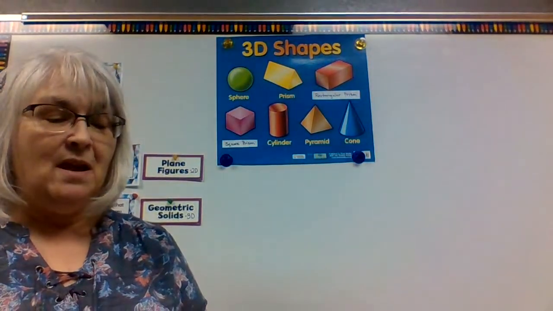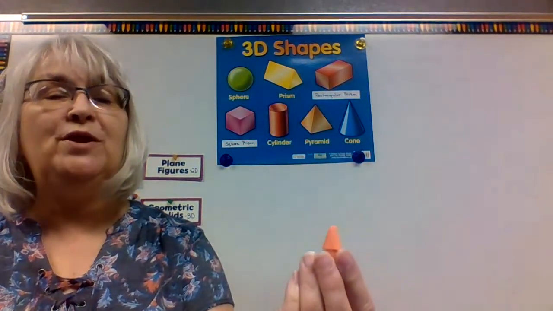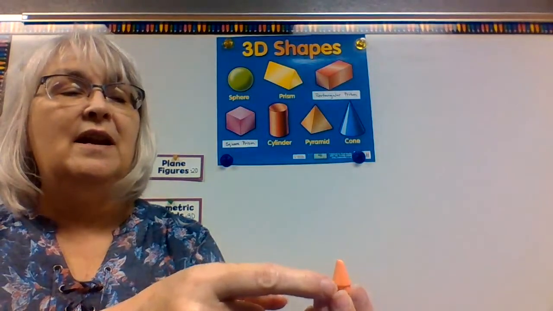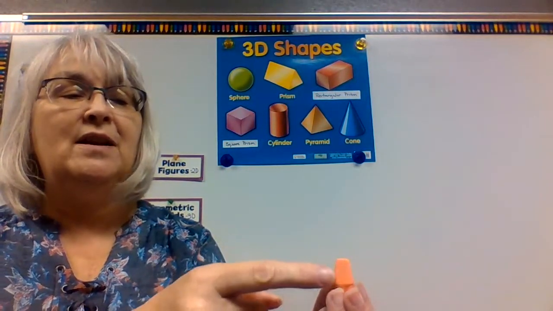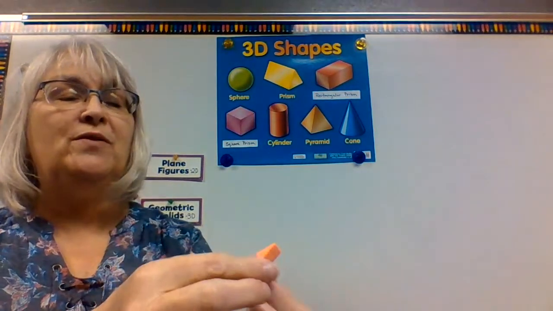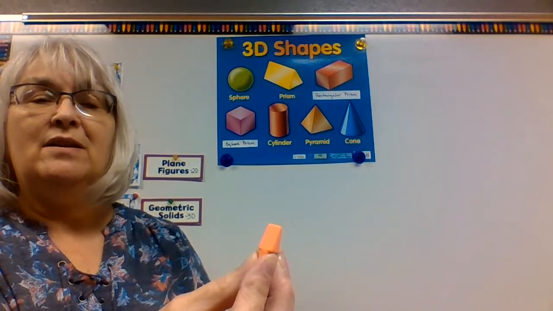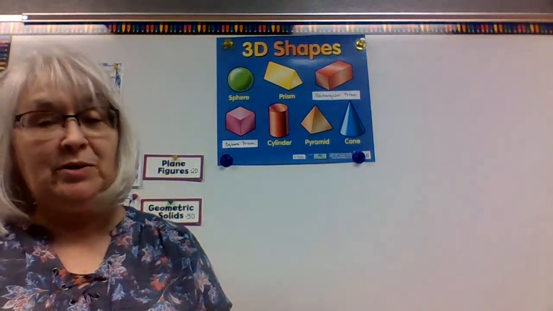Another one, the top of your eraser. Before you've used it, if you look at it, it has triangle faces and rectangular faces. Not the bottom part, but if you just look at the top part of it like this, that is a triangular prism. Pretty cool.